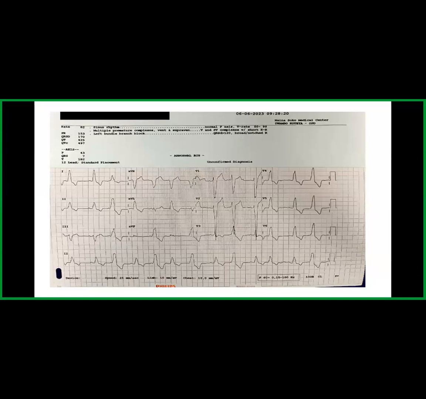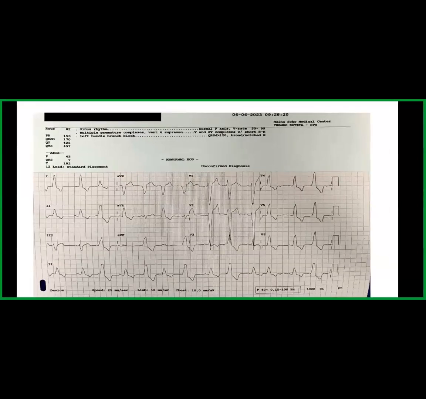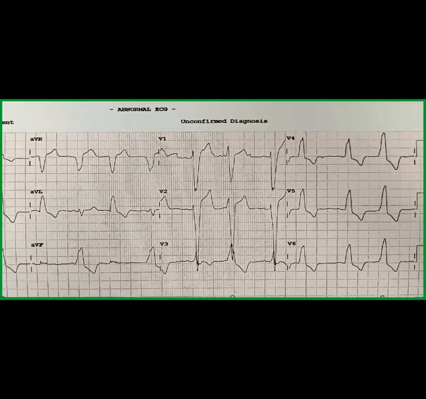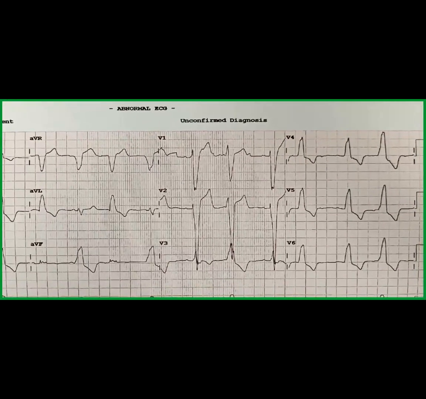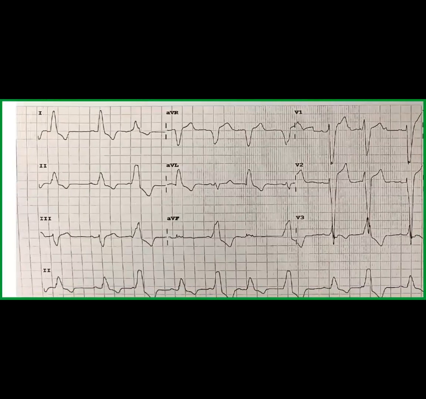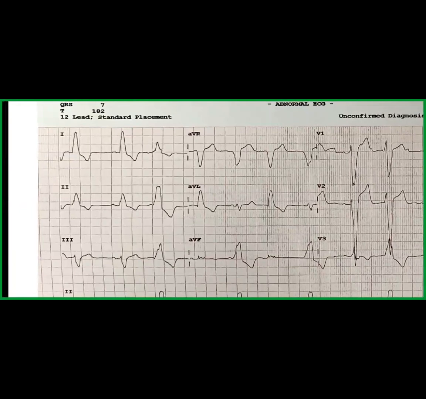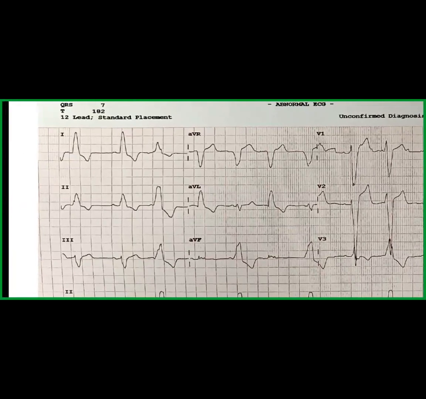Another example of a left bundle branch block here, we are able to see some of the criteria that I mentioned: a dominant S wave in V1, a wide QRS complex as we see in most of our leads here. We are also able to appreciate a monophasic or M-shaped R wave in our lateral leads.